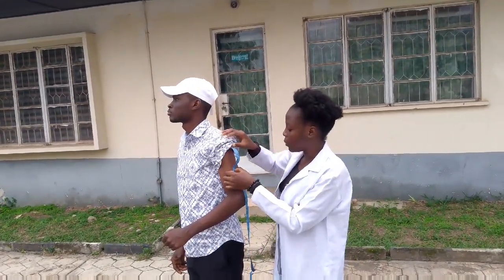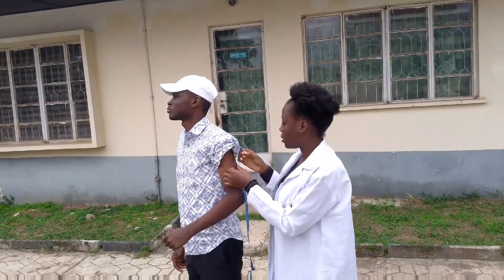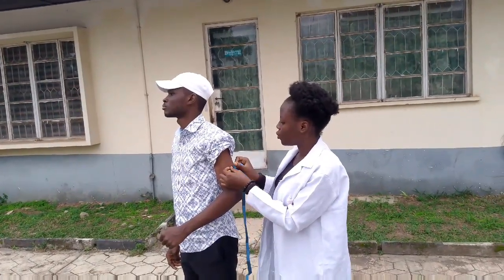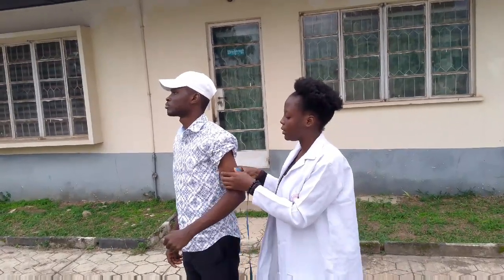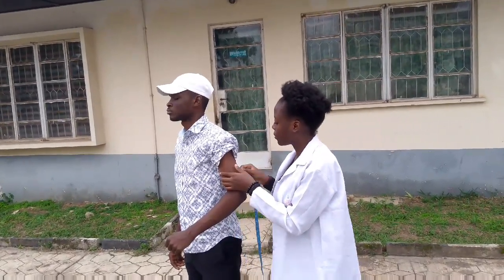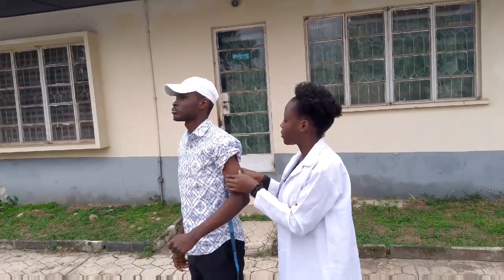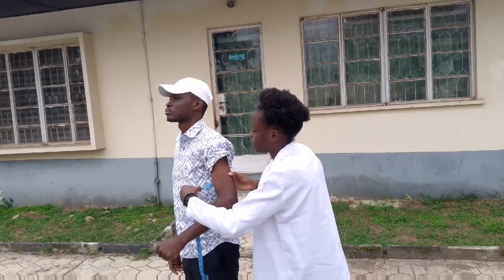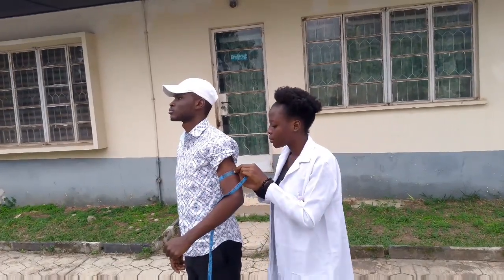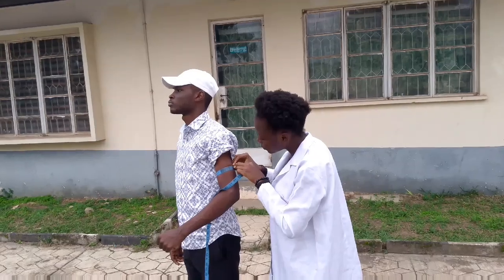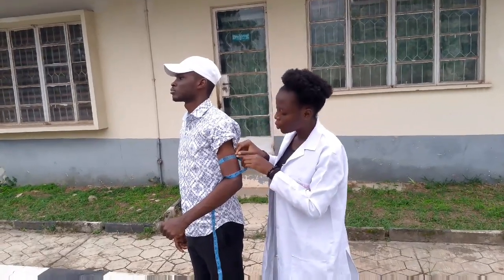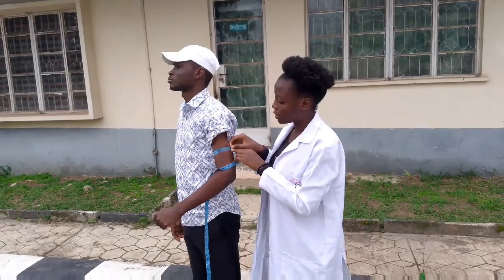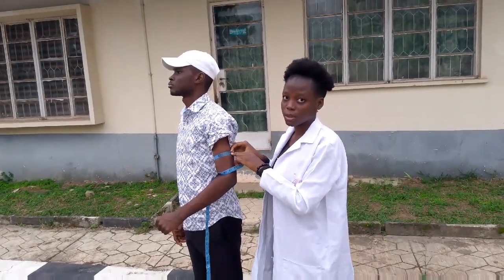So this is his midpoint here. Then the tape will be wrapped around the midpoint. From what we have here, his mid-upper arm circumference is 26 centimeters.